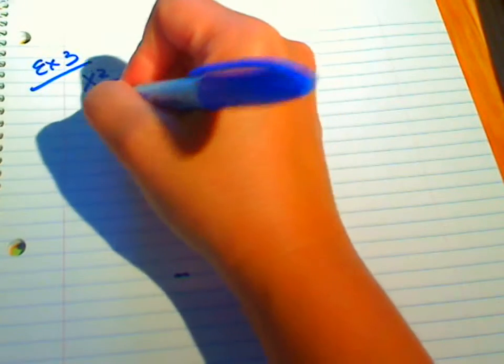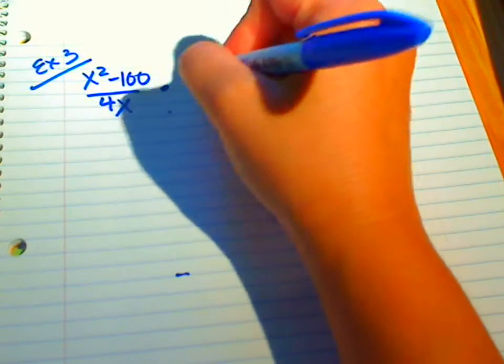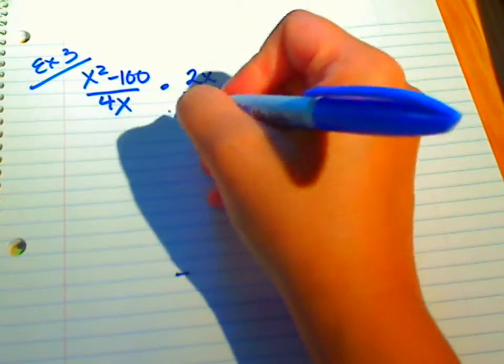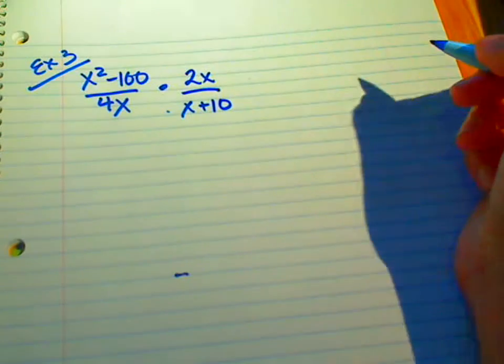Alright, so on to the next couple problems. For problems 3 and 4, I am also doing something similar. So in problem number 3, I'm going to give you an example looking something similar to number 3. I came up with x squared minus 100 over 4x times 2x over x plus 10.